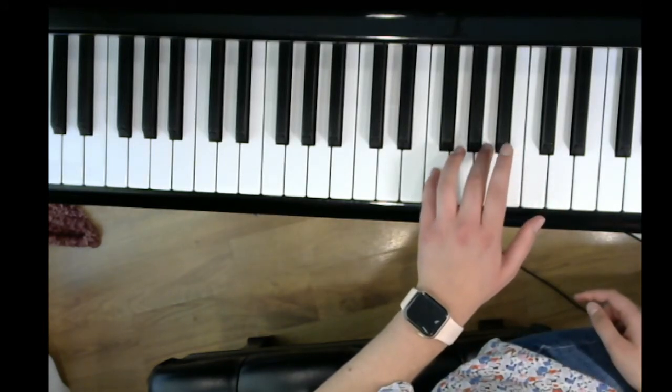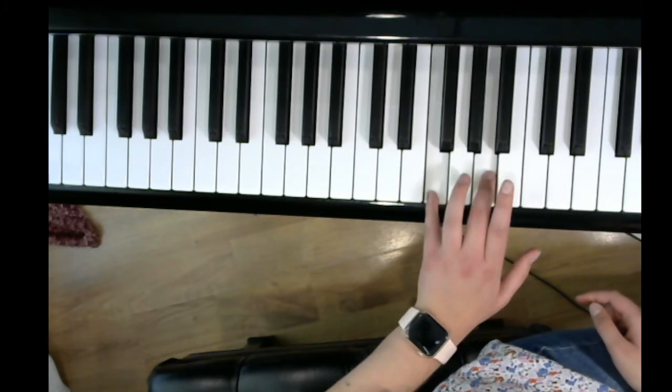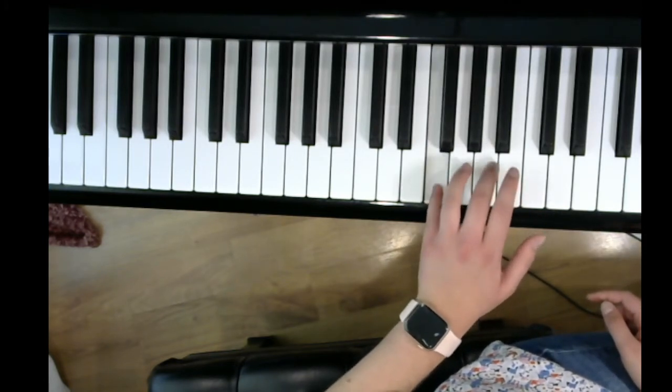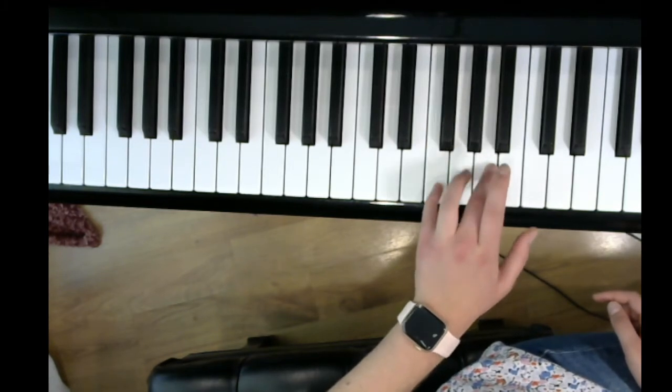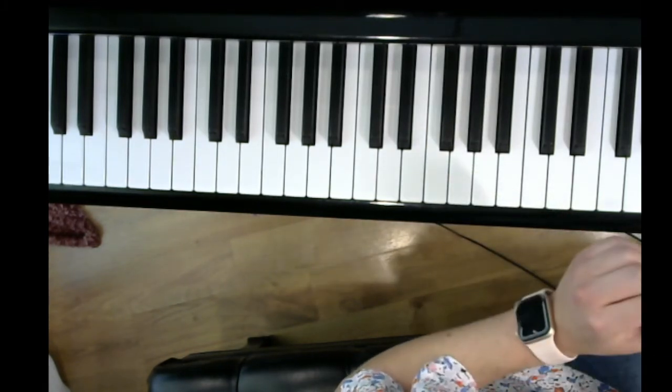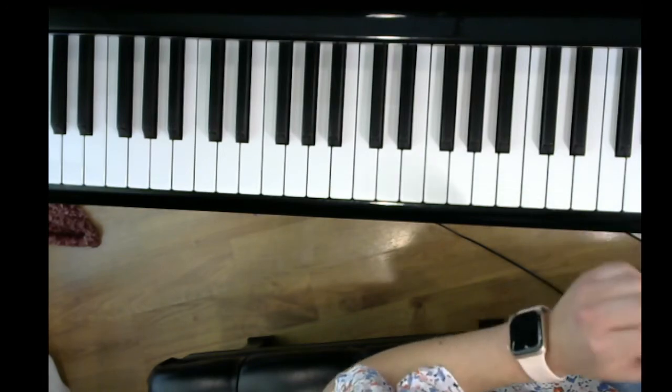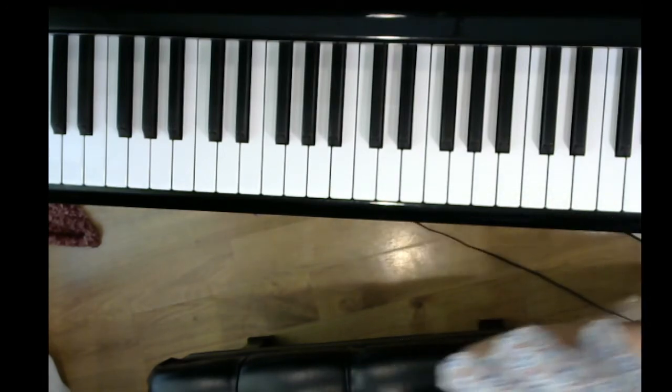A skip is when you skip over one key. So going from F to A is a skip, because you skip over G. A skip goes from a space to a space, or a line to a line. So if you see two lines or two spaces, you are skipping. If you see a mix of lines and spaces, you are stepping.